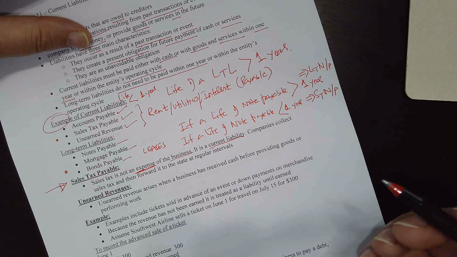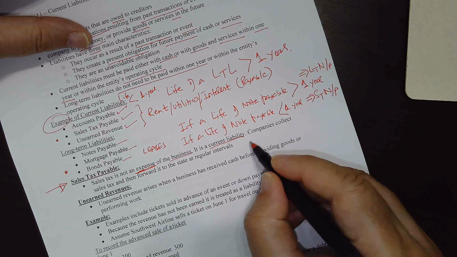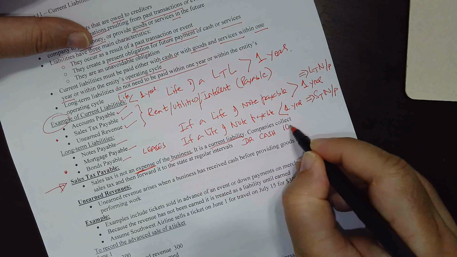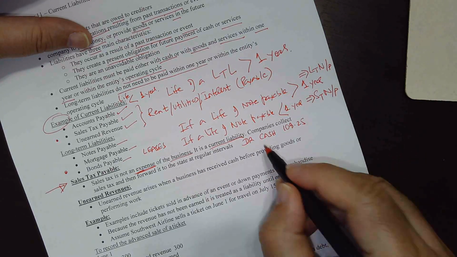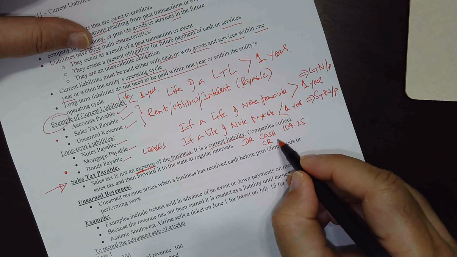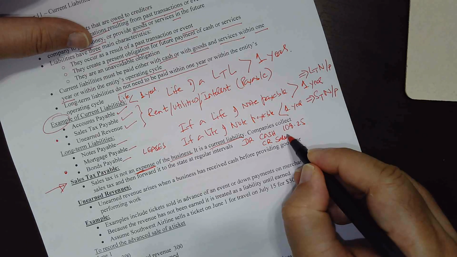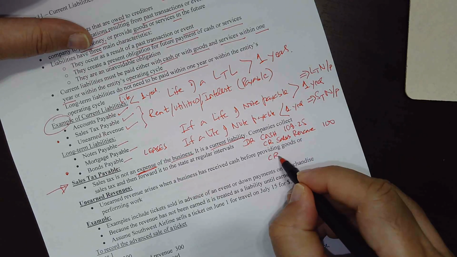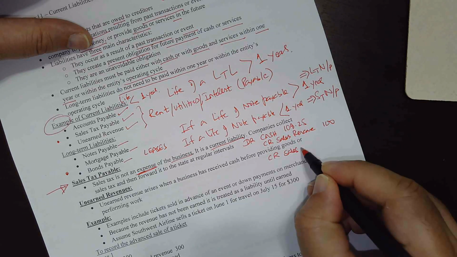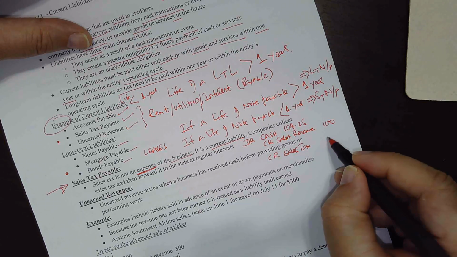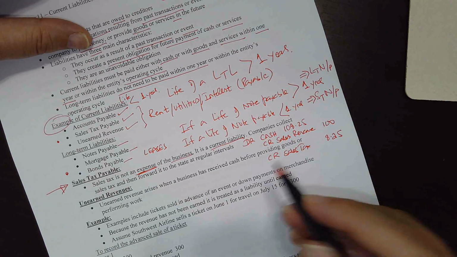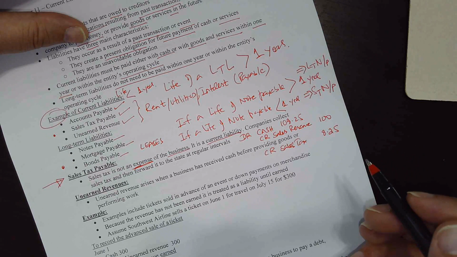The total cash they have collected is $108.25, so they will debit cash for $108.25, but they are going to credit sales revenue for $100, and they're going to credit sales tax for $8.25. So this is how they do that.